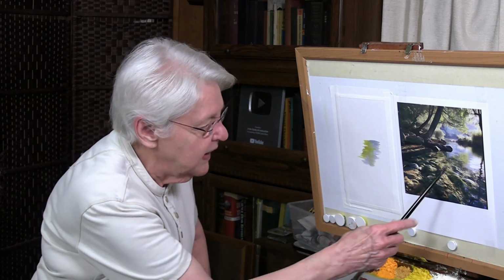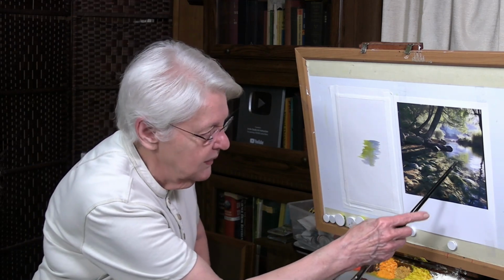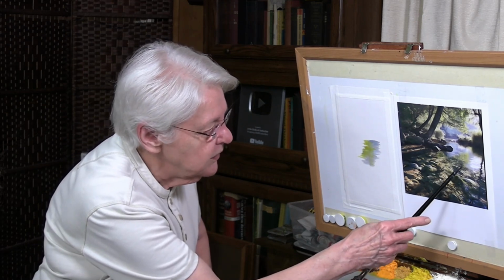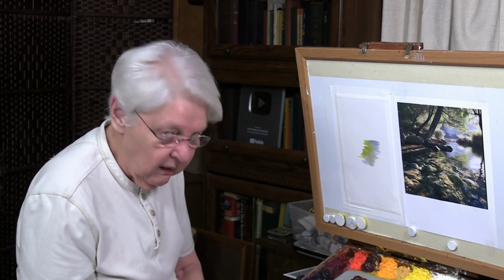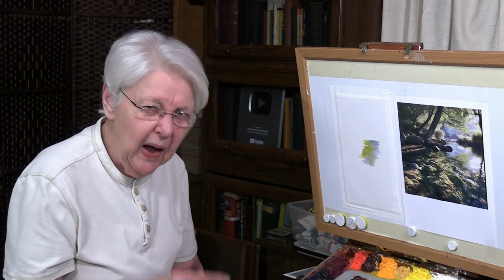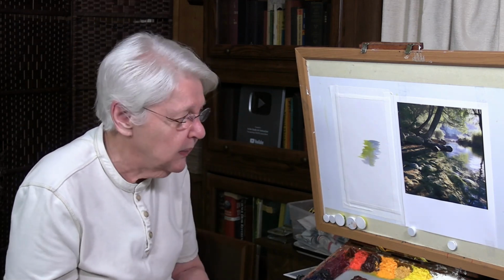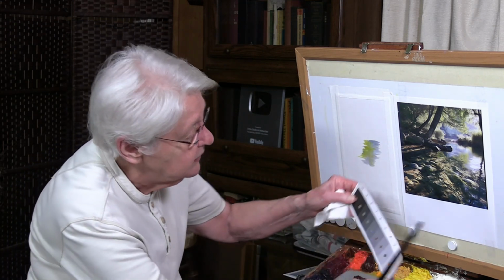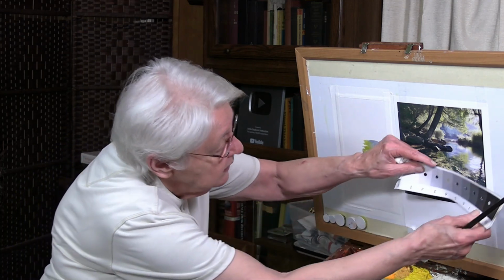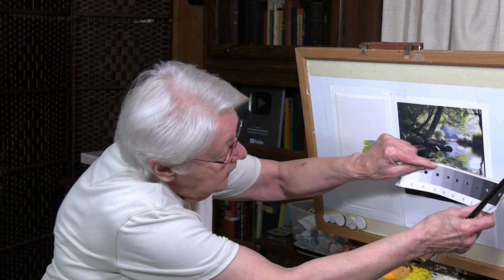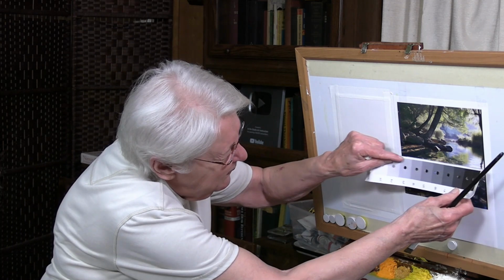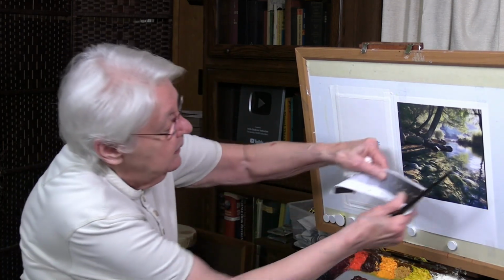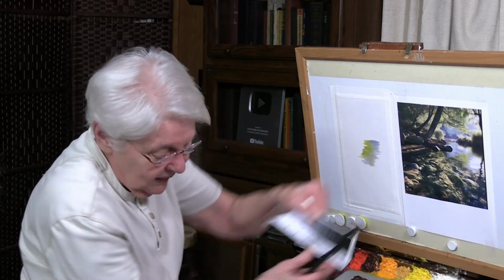And now this says value change, color change. So this is in a darker range. It's not real dark. So how much darker something is, or how much lighter it is than something else, we need to discern. So we can tell that what we're seeing there is about this value range. So this value range right here.